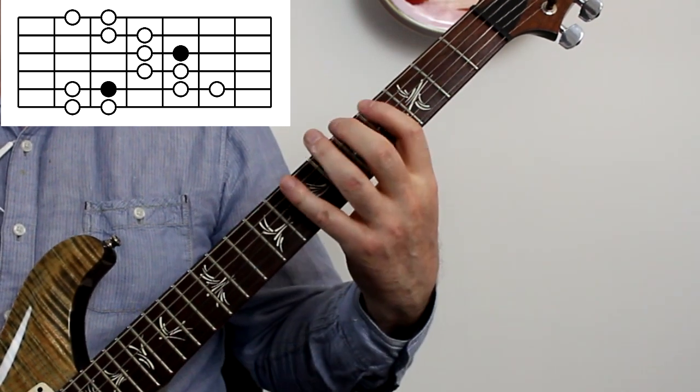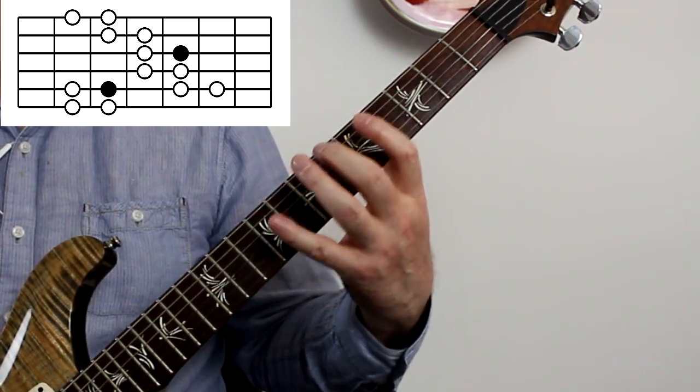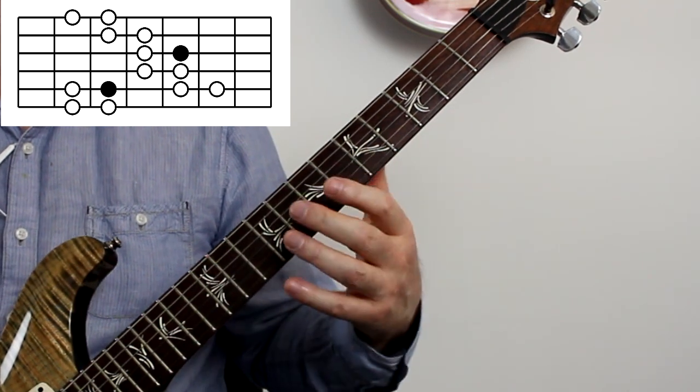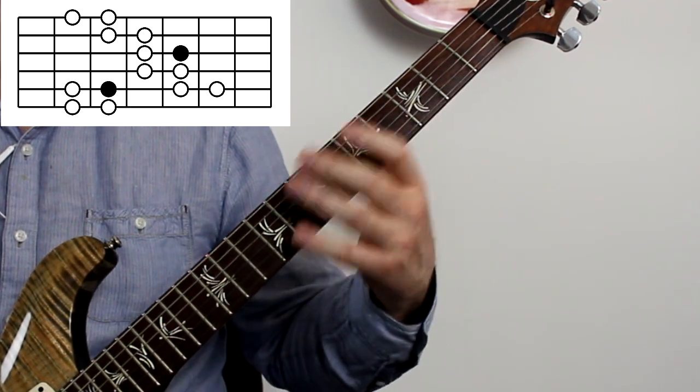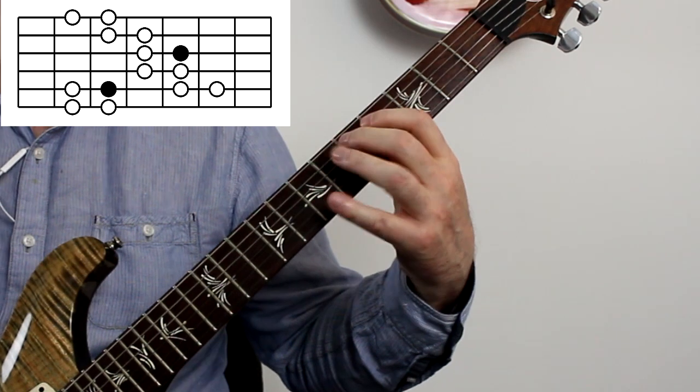And then you can take this concept of these pairs of notes and just move them around. Try groups of 3 or groups of 4. So groups of 3 would sound like this.